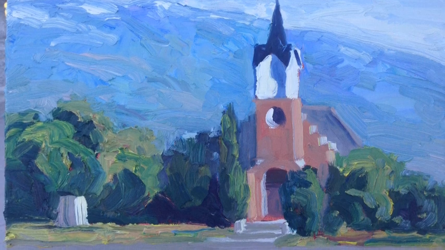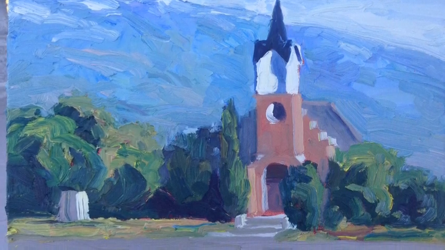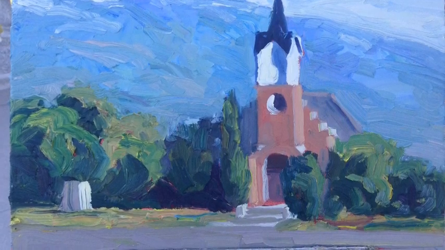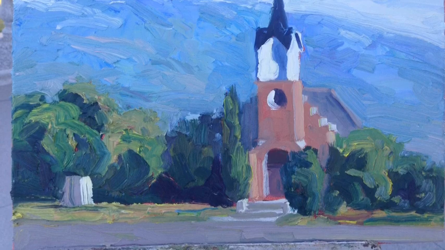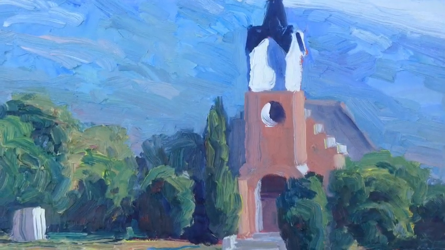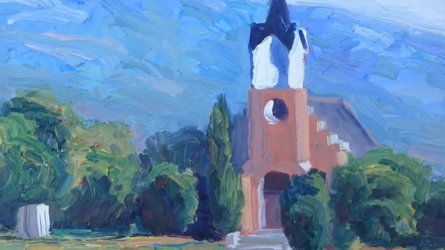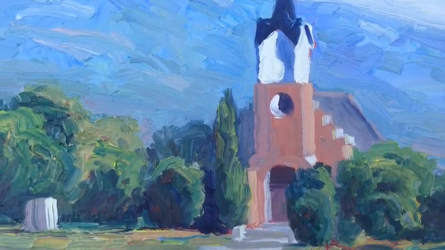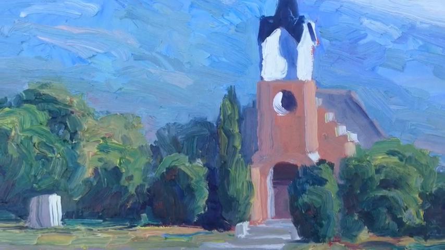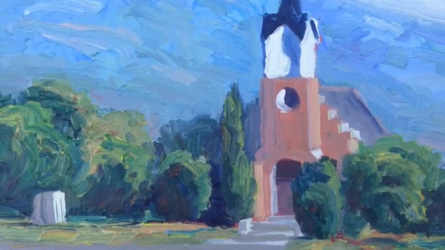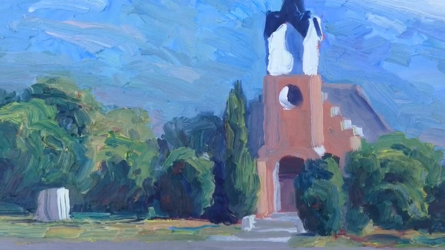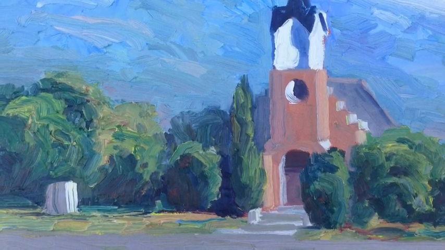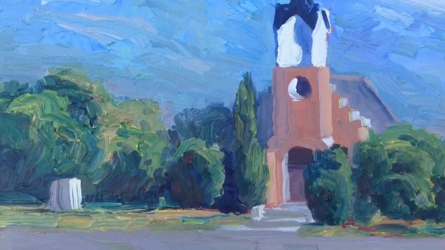So just keep focusing on the 3 values as a means to simplify, and then go back in and add some highlights. The trees are basically 2 values, a dark and a middle value. The building is basically a middle value with some high values and some dark values as accents. So don't get too bogged down in the slight anomalies to this rule.